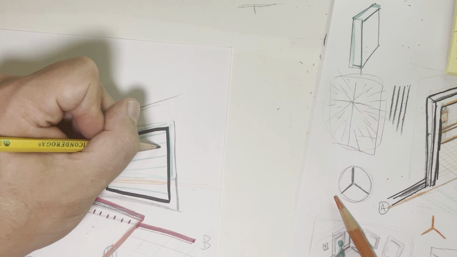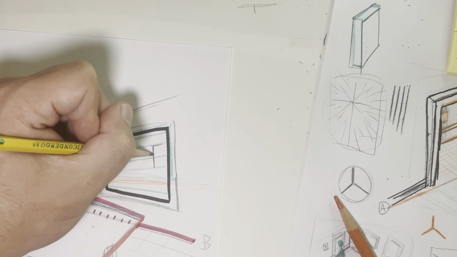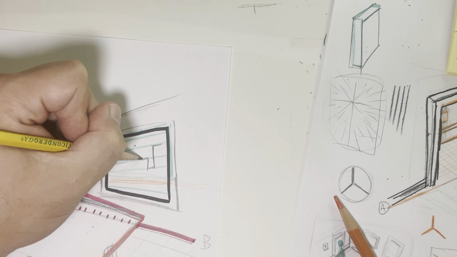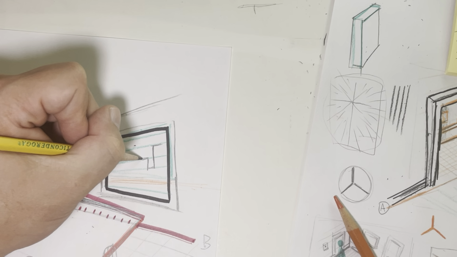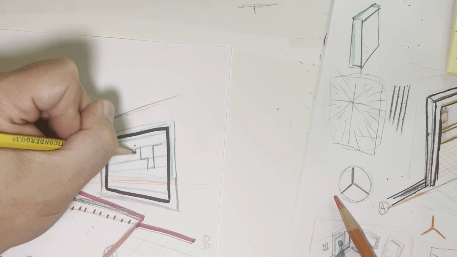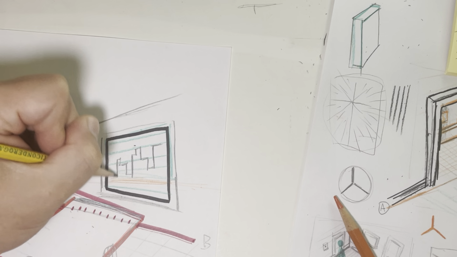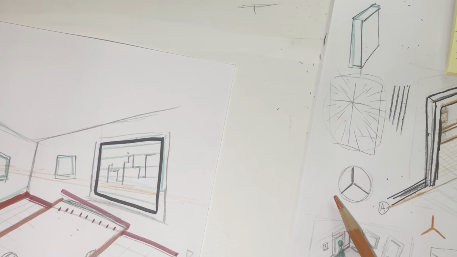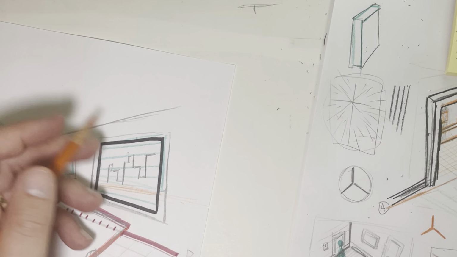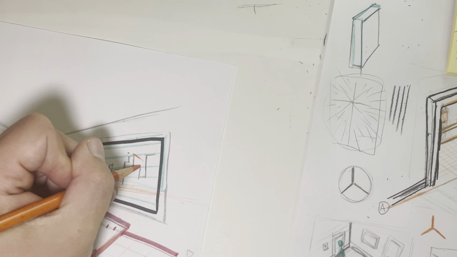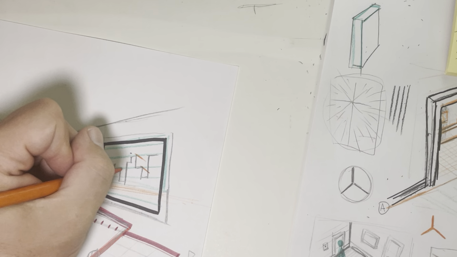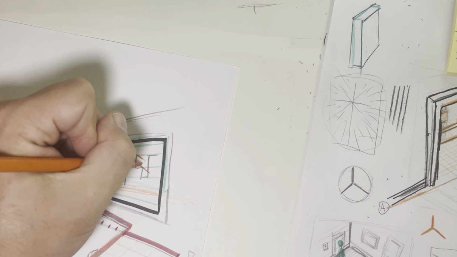And that means that I can draw as many buildings outside of the window as I can imagine. And watch this. This is the coolest part. If I need to make them look dimensional, all I have to do is drag in one direction.